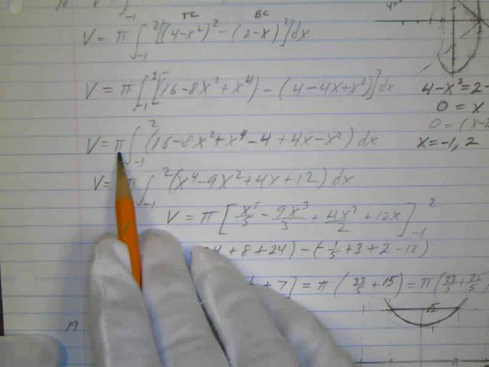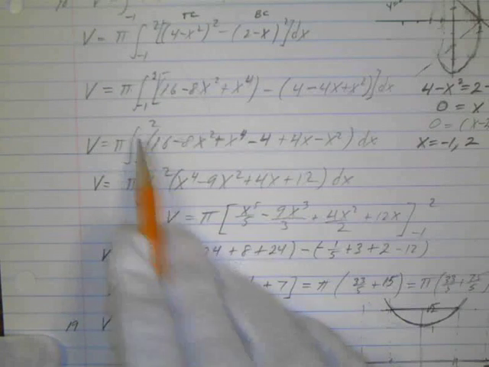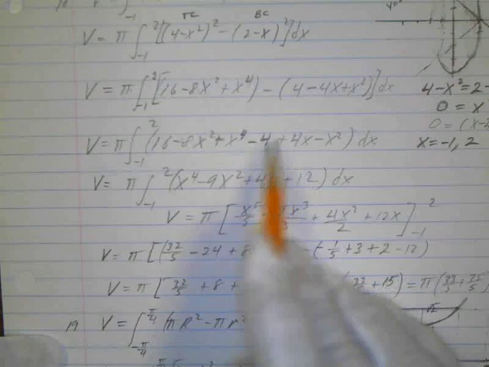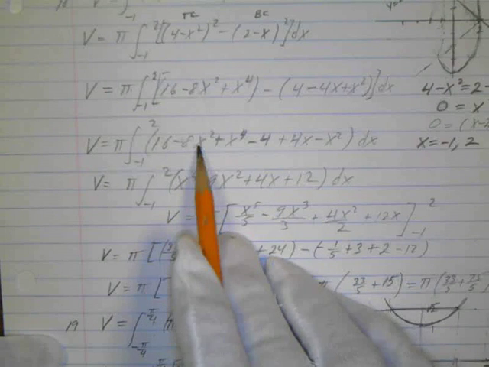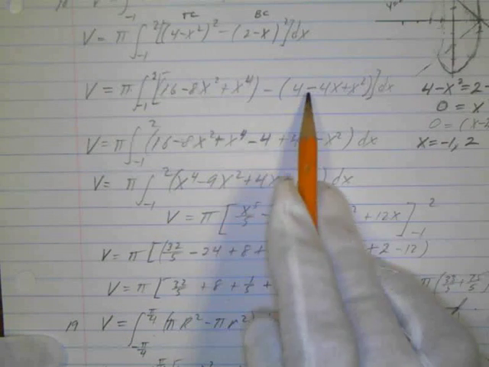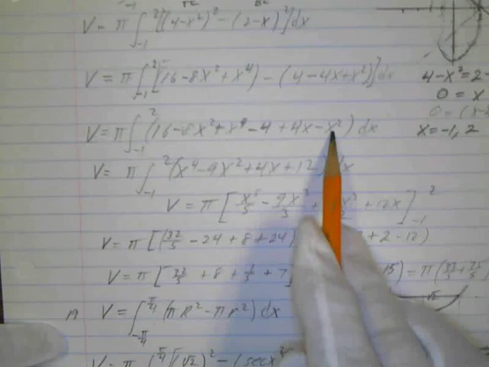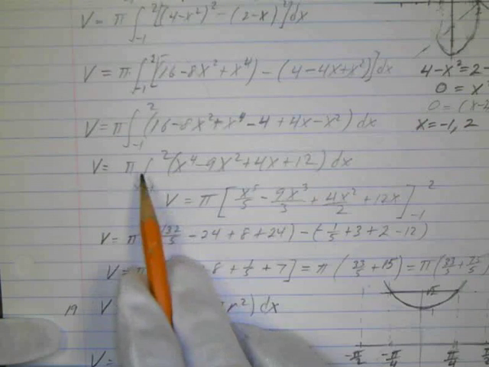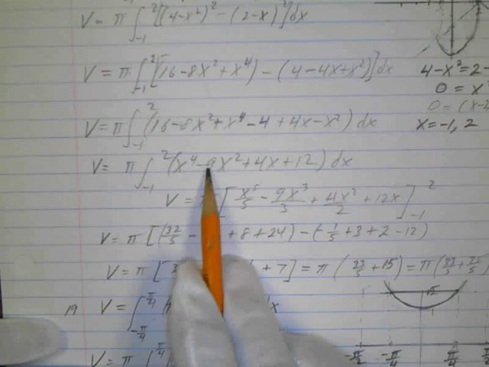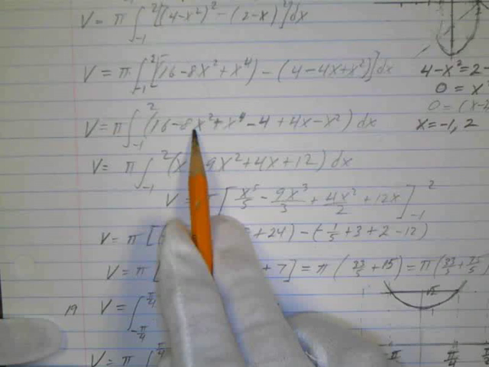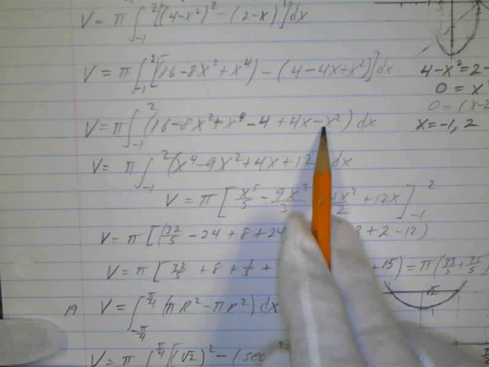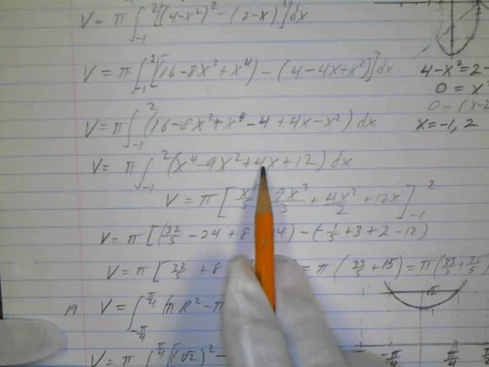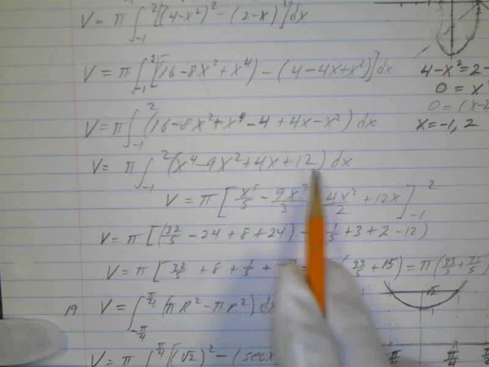And then volume equals pi, and then the same integral, and then we're just going to simplify this out. So I remove the parentheses: 16 minus 8x squared plus x to the fourth, negative 4, positive 4x, negative x squared. And when I combine like terms, we end up with x to the fourth minus 9x squared, since negative 8x squared and negative x squared is negative 9x squared, plus 4x, and then 16 minus 4 is 12.